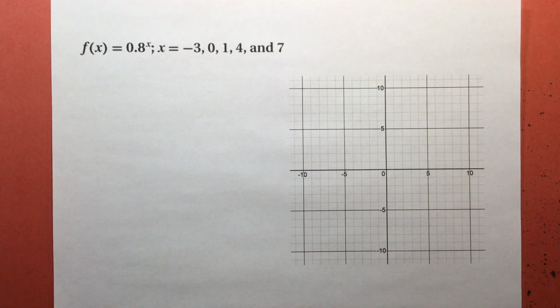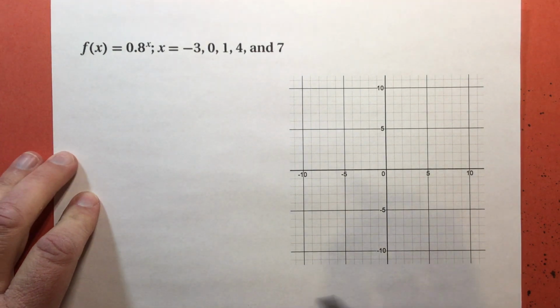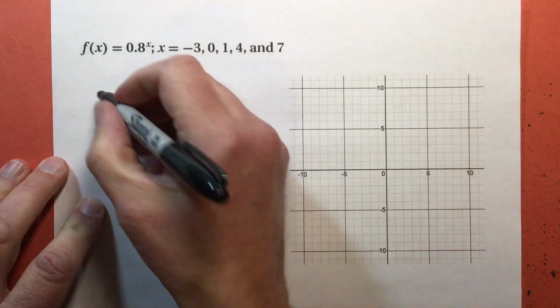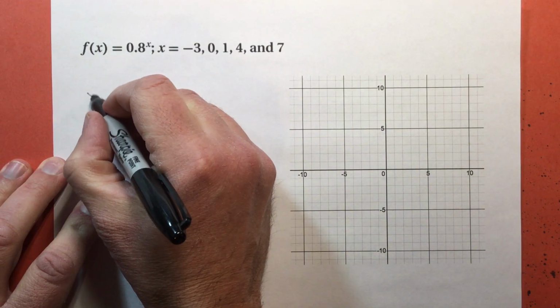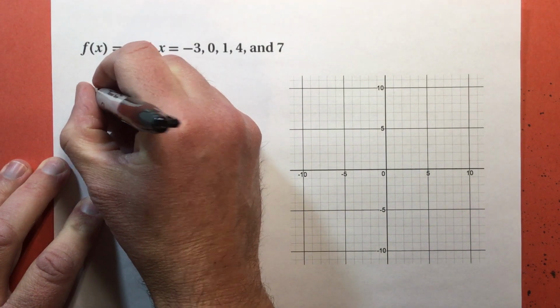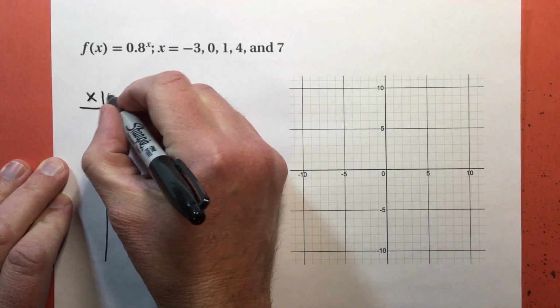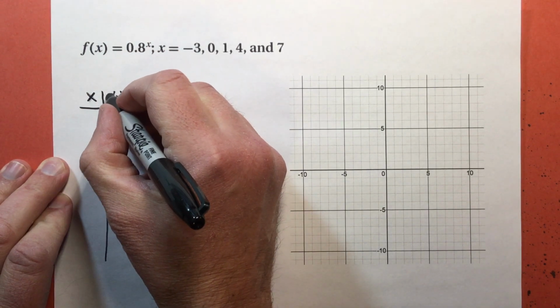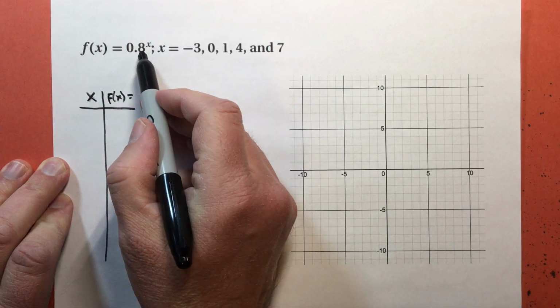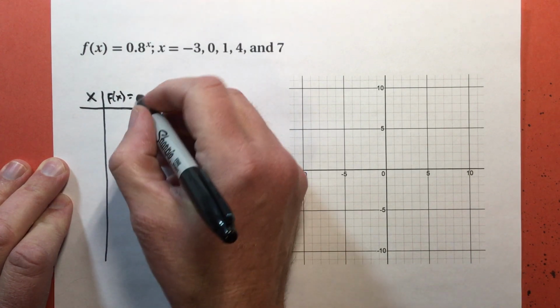And one more time, this is an example where the fraction is going to make it a lot easier. I know you want to grab a calculator and do this with the decimals, but it'll be okay. So here's my x. And here's my function f of x, which equals 0.8 or 8/10 to the power of x.